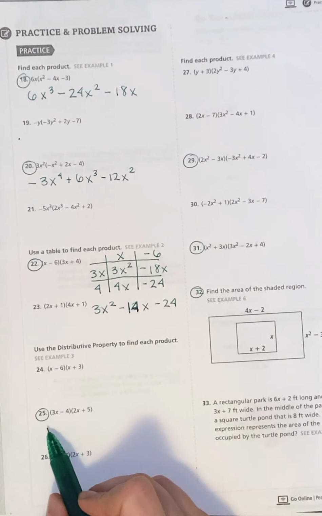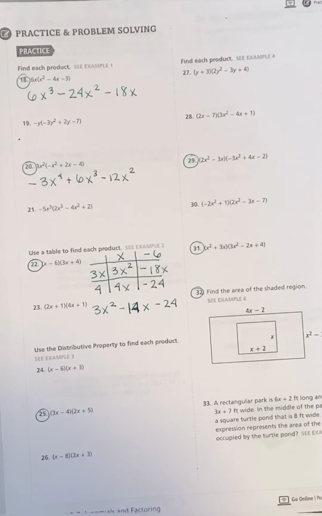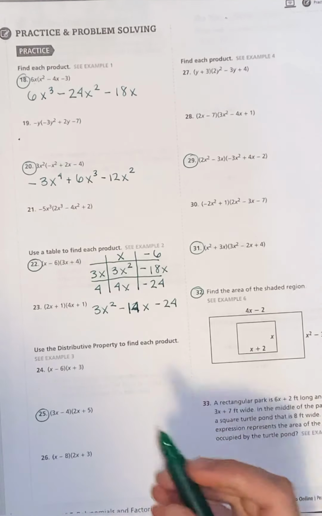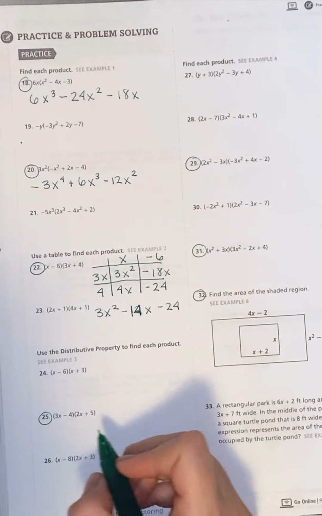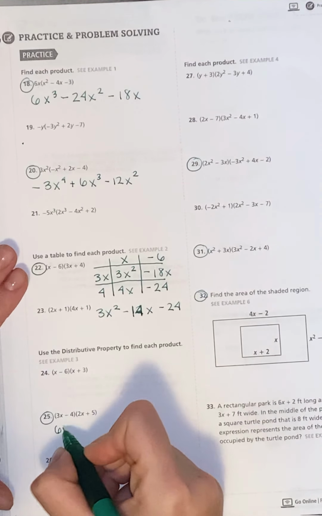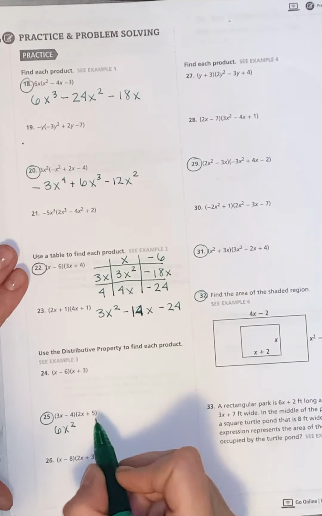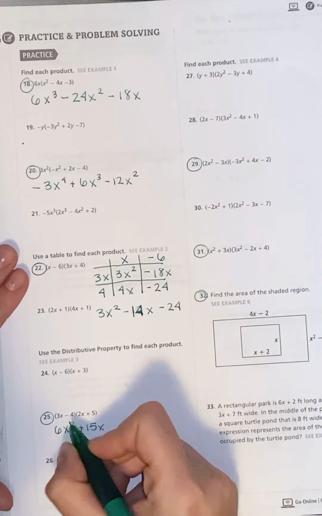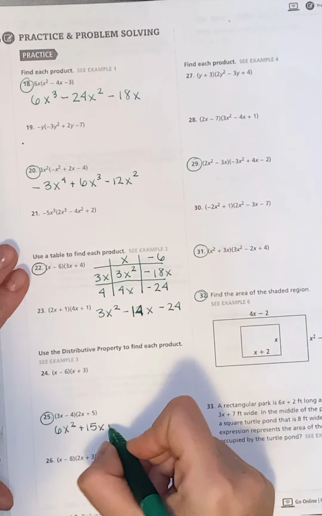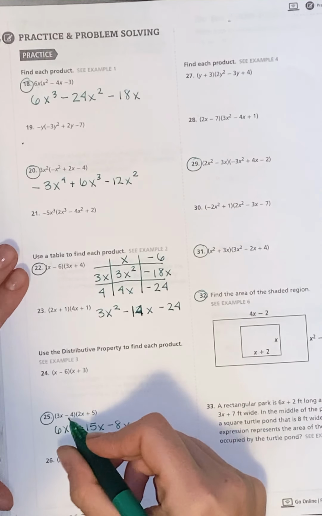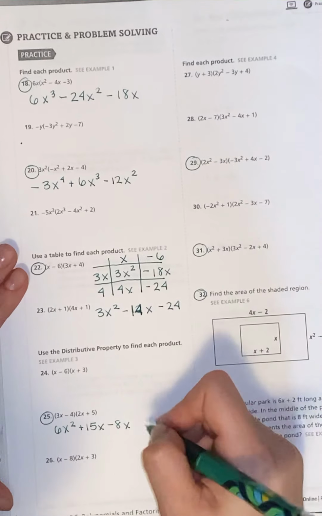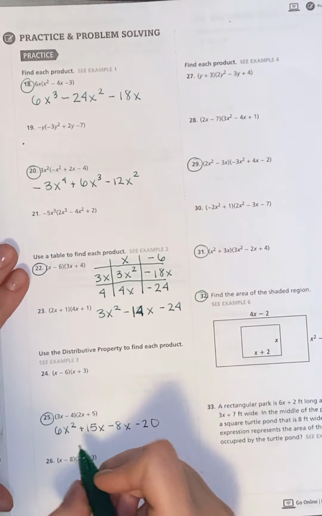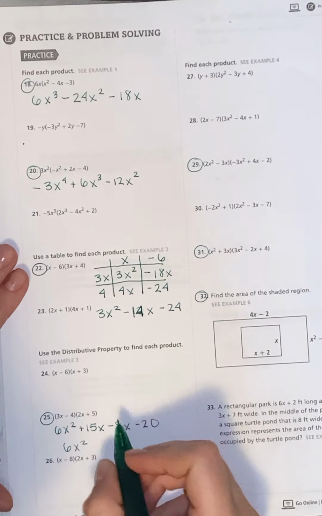All right, so 25, yeah, I'm just gonna use the FOIL method. So 3x times 2x is 6x squared. 3x times 5, so that's plus 15x. Negative 4 times 2 is negative 8x, and negative 4 times 5 is negative 20, so we have 6x squared.